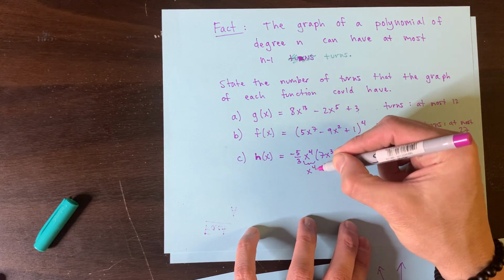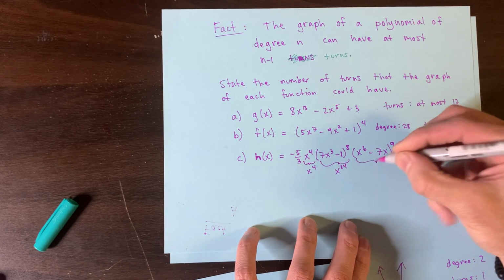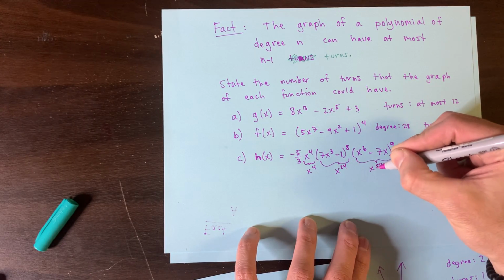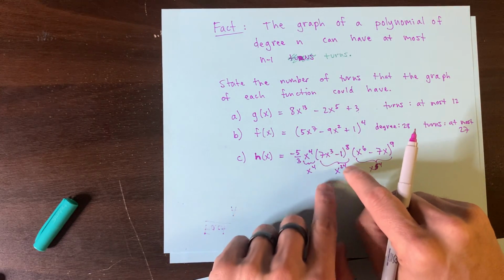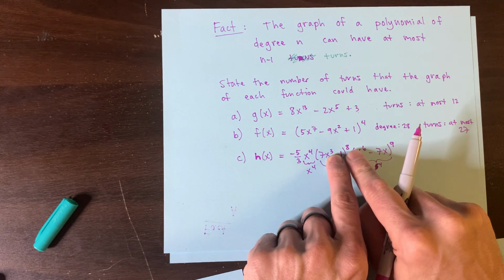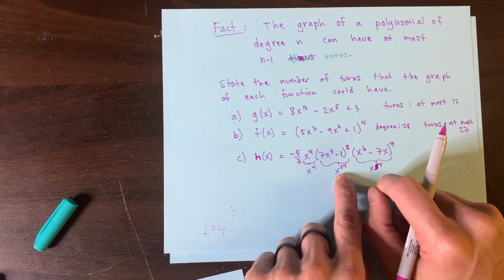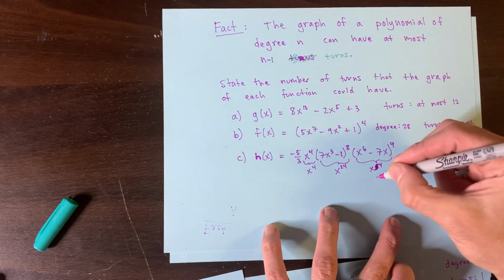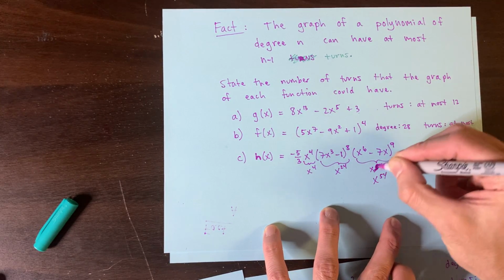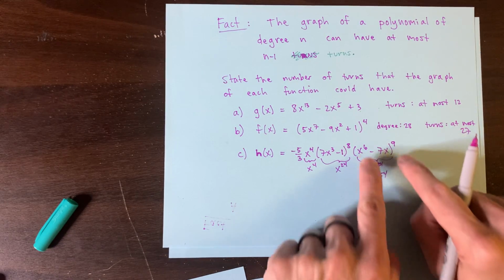How about for this one here? First, let's identify the degree. So we look at all of the pieces, and the shortcut is you multiply the strongest exponent with the outer exponent. So here that's just x to the 4th. Here the strongest piece would be x to the 24th because 8 times 3 is 24. Here, 9 times 6 is 54.